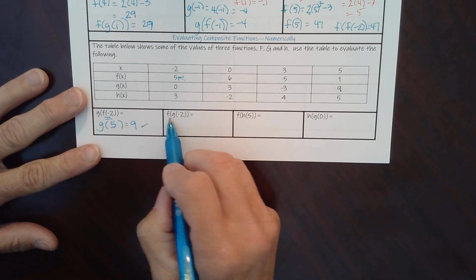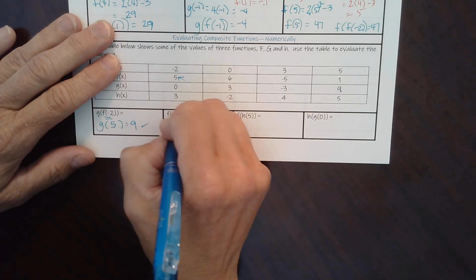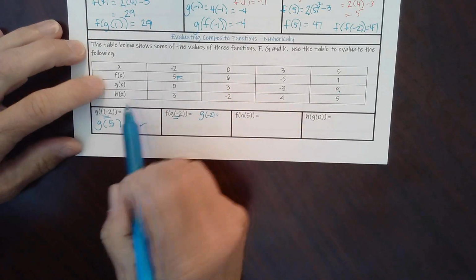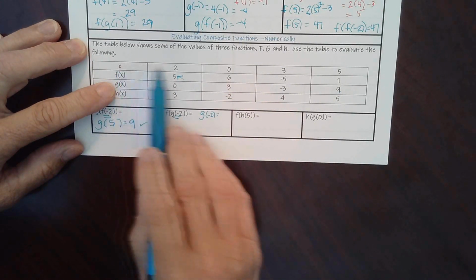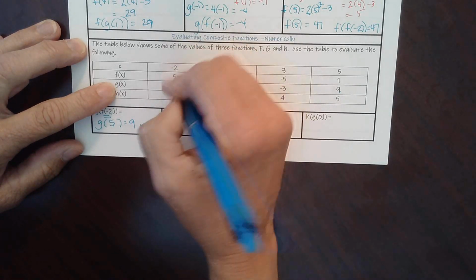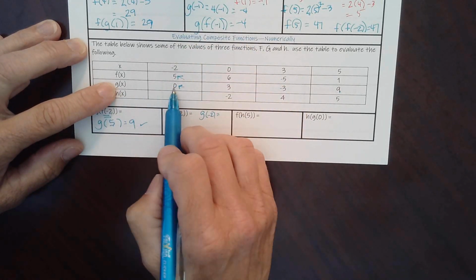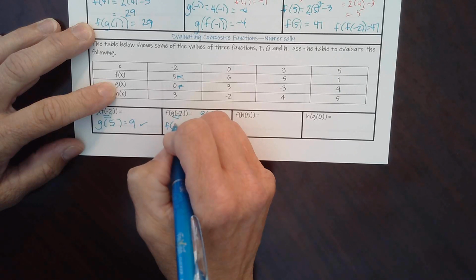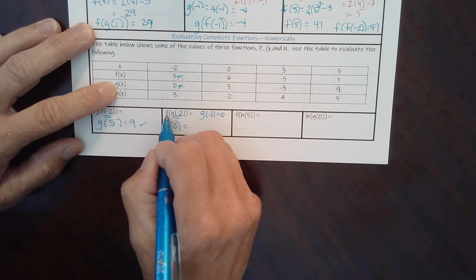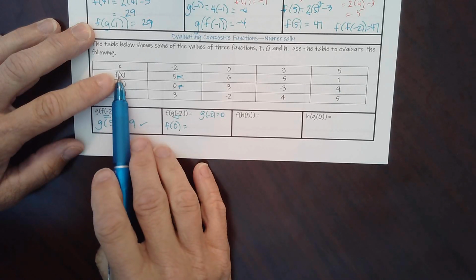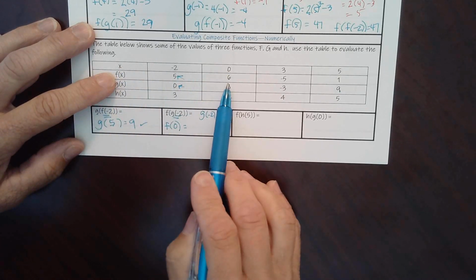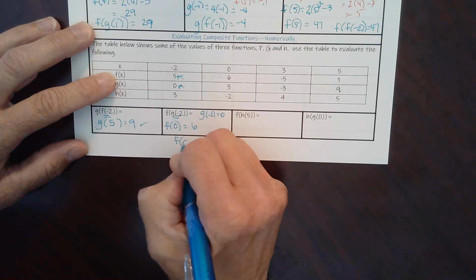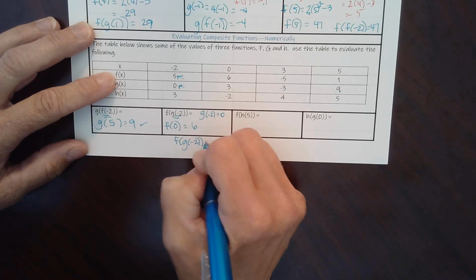All right, now let's do f of g of negative 2. So start with g of negative 2. So g of negative 2 equals, so here's g. I'm going to go find the x value of negative 2. And this value is g of negative 2, which is 0. Now I want to evaluate or substitute 0 into the f function. So now I'm going to go back to the f function and go to x equals 0, and that gives me 6. So f of g of negative 2 equals 6.